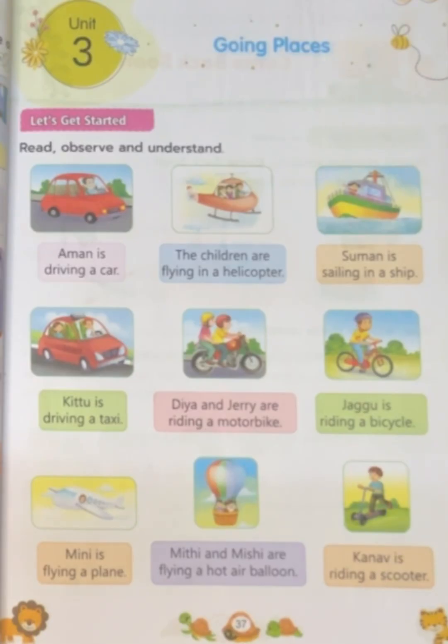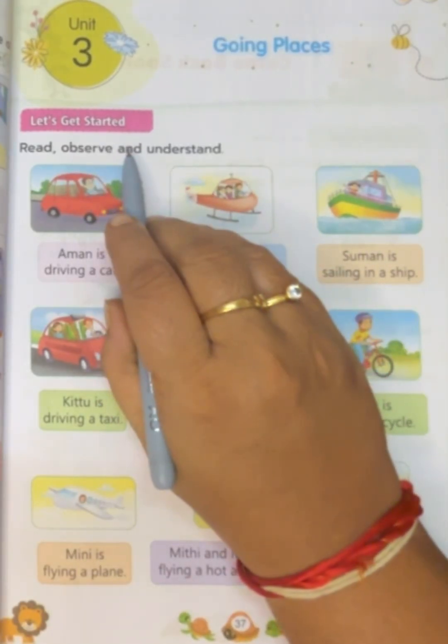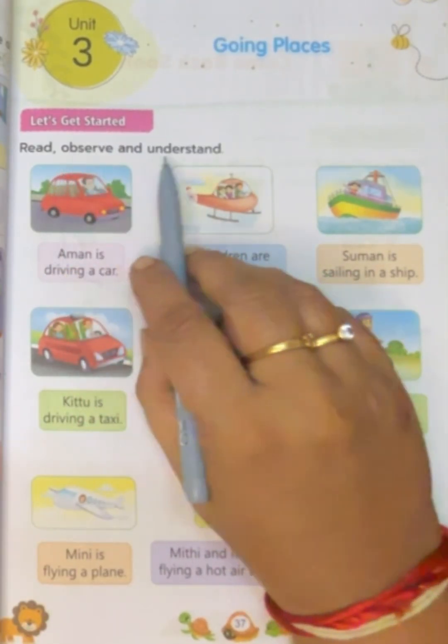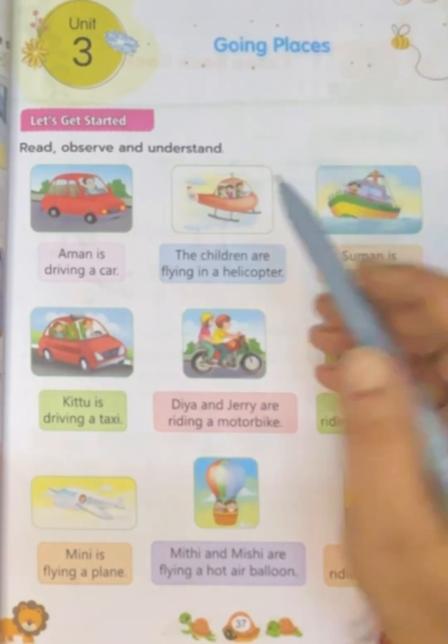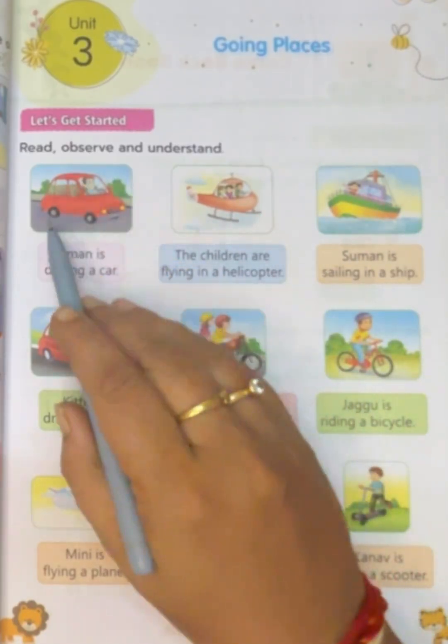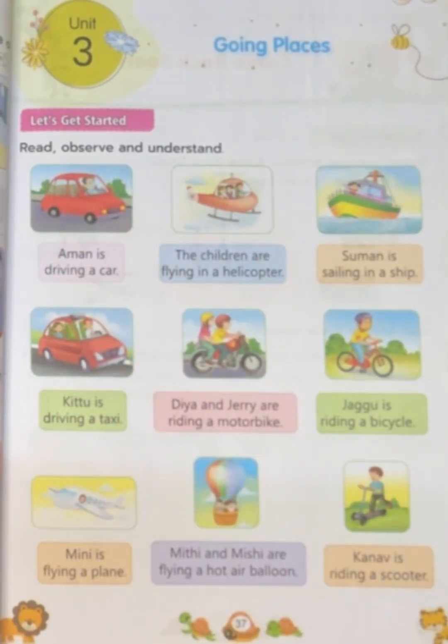Today we are going to do chapter number 1 of Unit 3, Going Places, Workbook, Arya Publications. Okay, Unit 3, Going Places. Let's get started. Read, observe, understand. Children, first we'll read it, we'll then observe it, then we'll understand, okay?